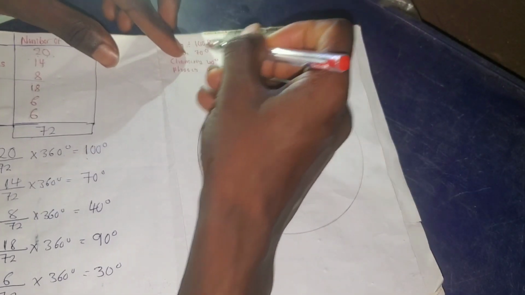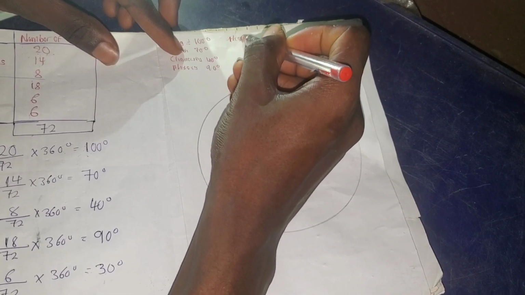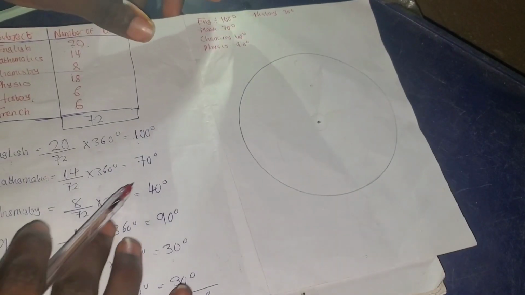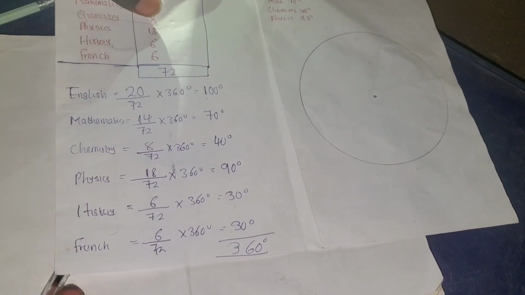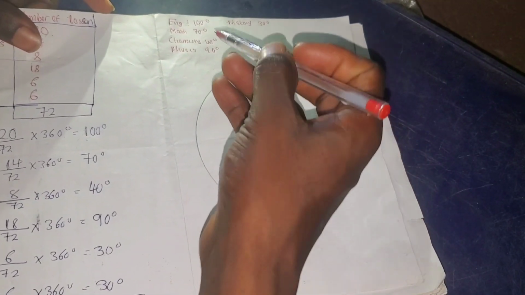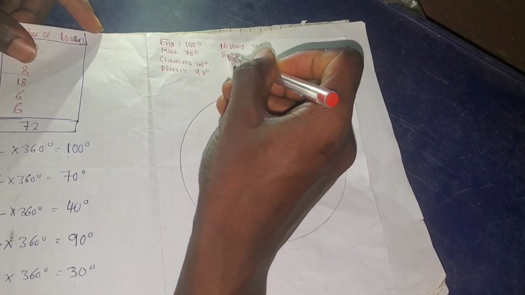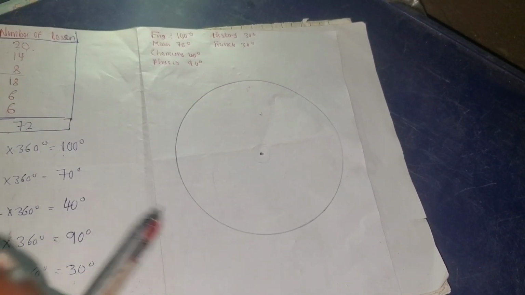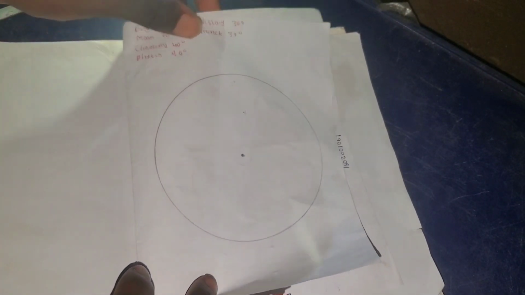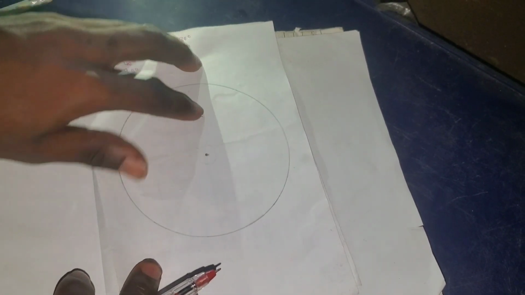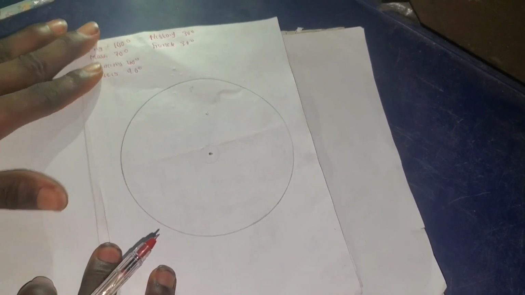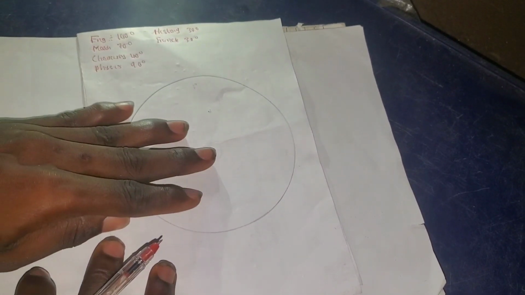History, we have 30 degrees. Then for French we have 30 degrees as well. Now since we are done with that, I can fold this. Let me fold this, so we are going to make use of the pie chart now. Let us represent all these angles on the pie chart.